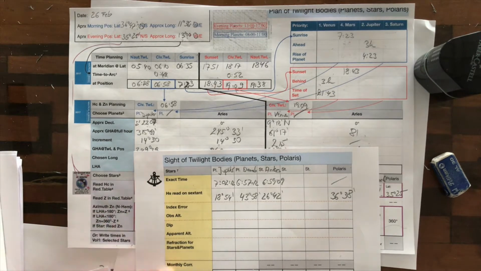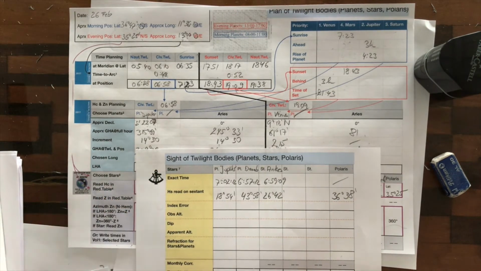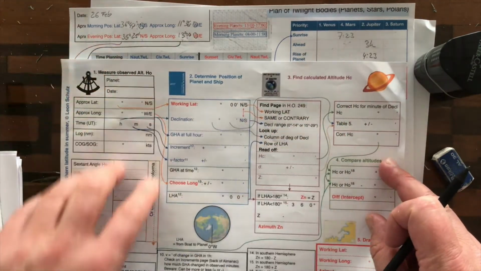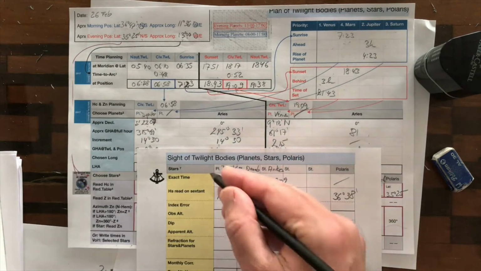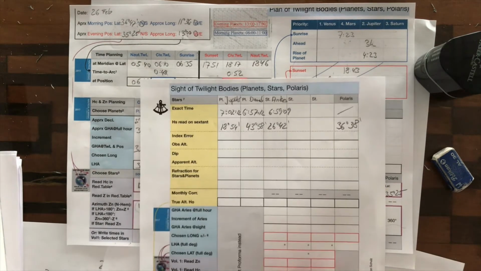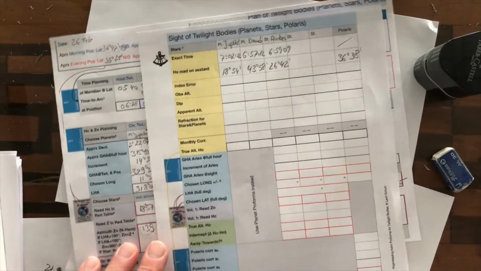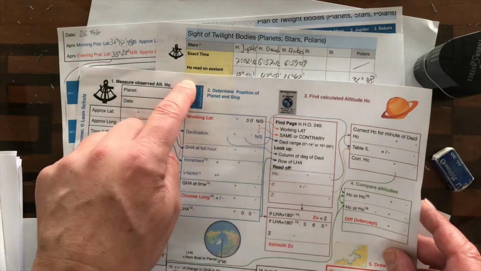So all these yellow ones have to do with the sextant. Remember my template for the sun and planets. This is step number 1, the measures. This is the yellow part. Then comes a blue part with the nautical almanac next to it. That is this part.